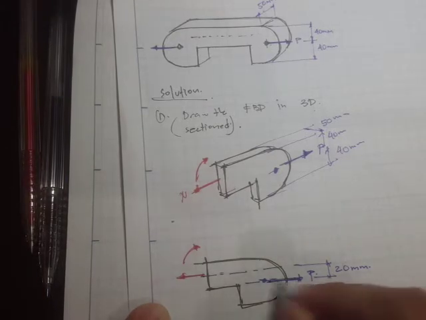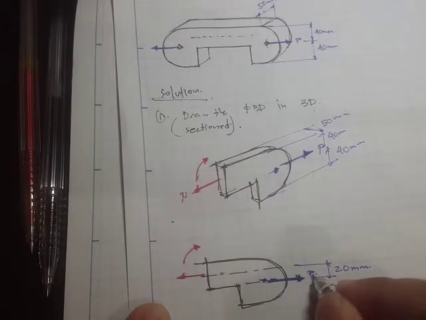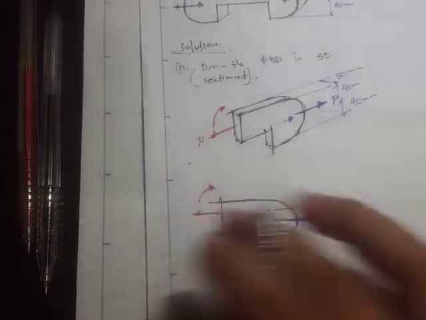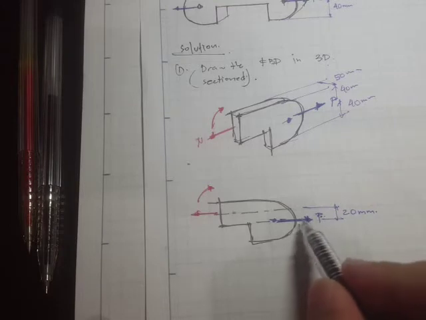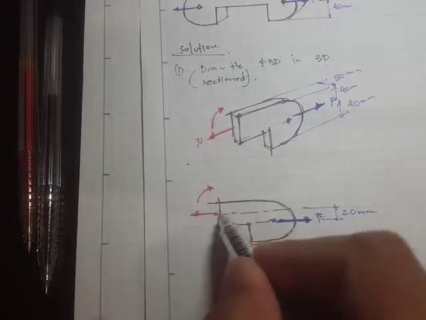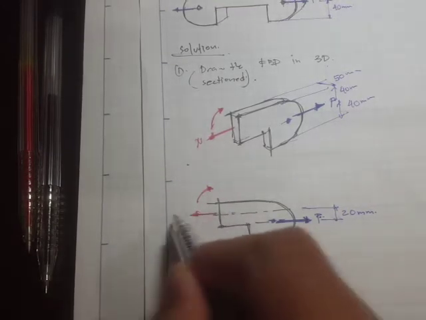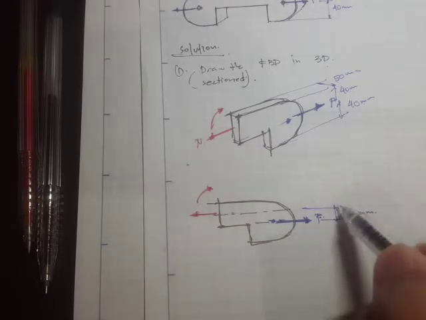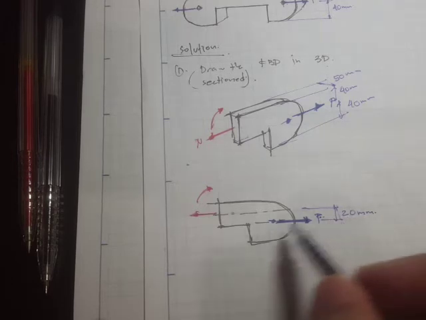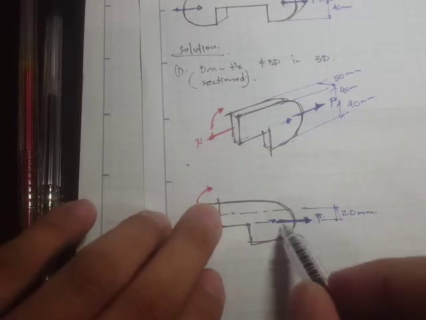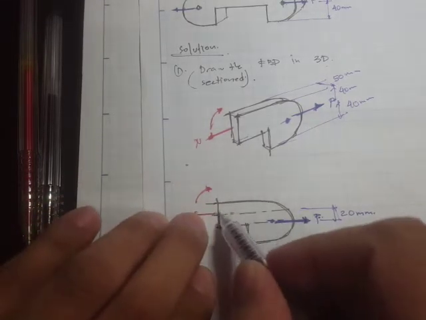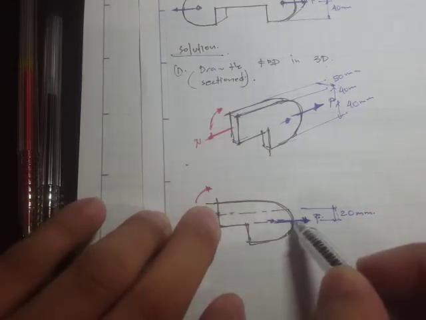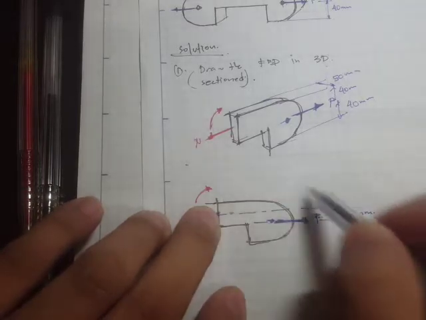Okay, so if this is our force P right here, then to make this mechanical link in equilibrium, of course there's going to be an opposite force going this way. And since they have a moment arm, or an eccentric distance, with respect to this center of moment, this will cause a counterclockwise rotation.